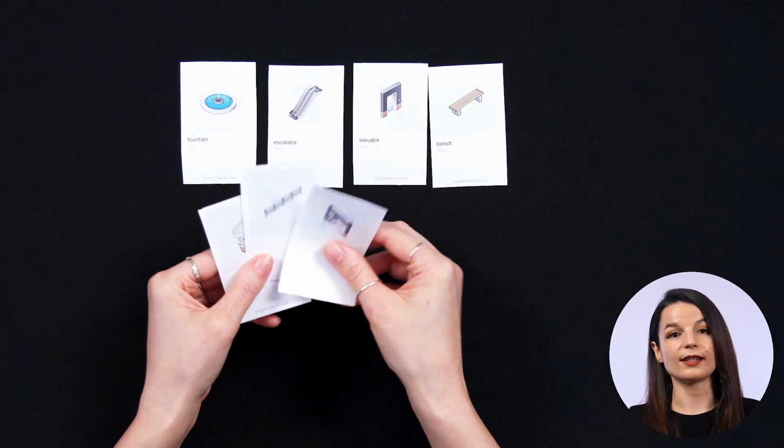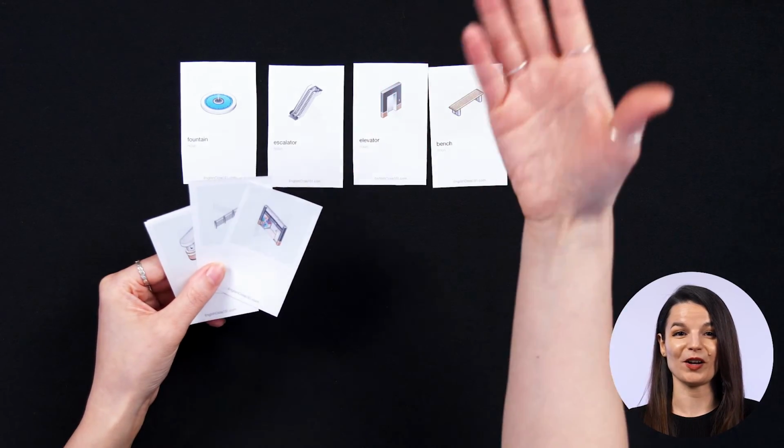And again, these are just ways that you can use the cards alone. You could also use the cards together with your friend. Have a friend test you if you want to as well.